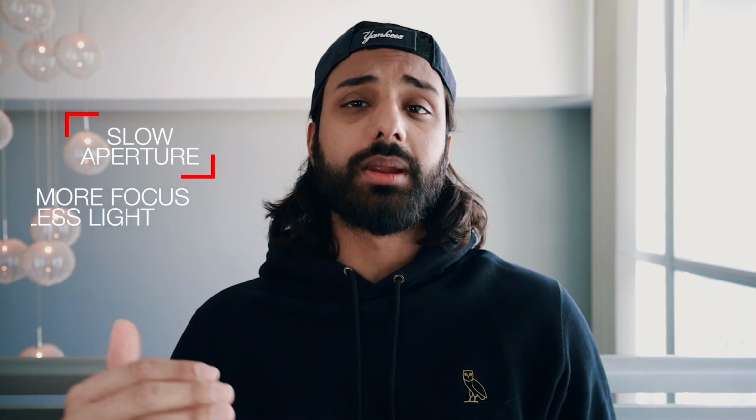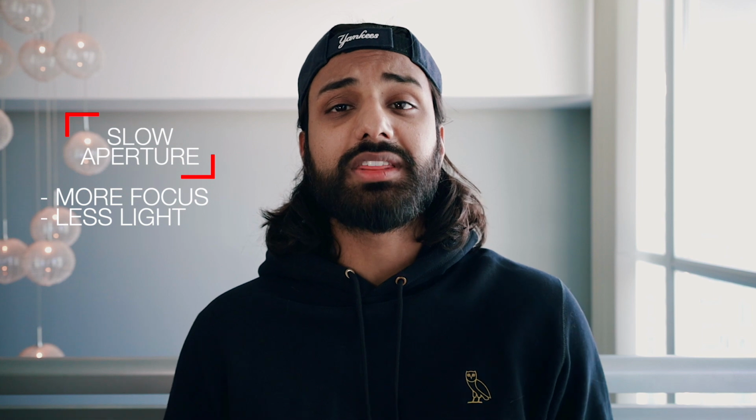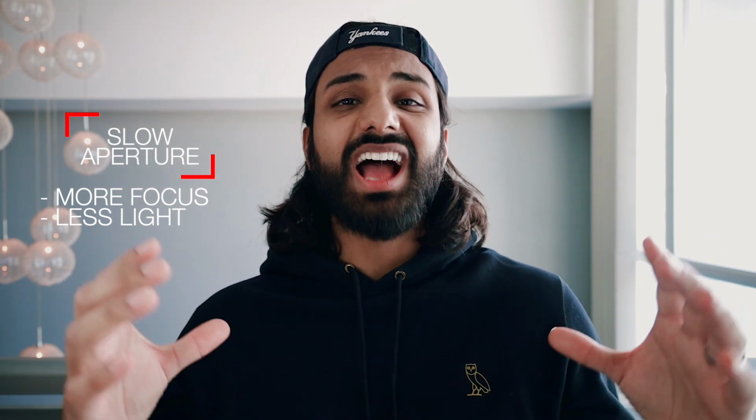A slower aperture speed, so a higher f-stop number, is going to make your images a lot crisper all around. Everything will be in focus, but it's also going to make the images darker because the eye of the lens is just a little bit smaller and not open as wide as before. Now that we understand aperture, let's move on to ISO.